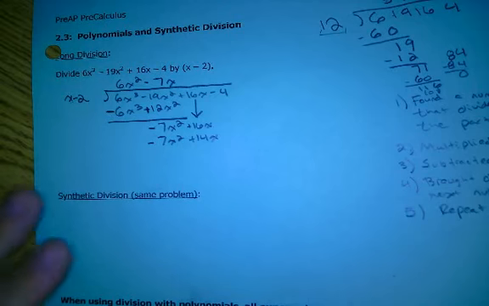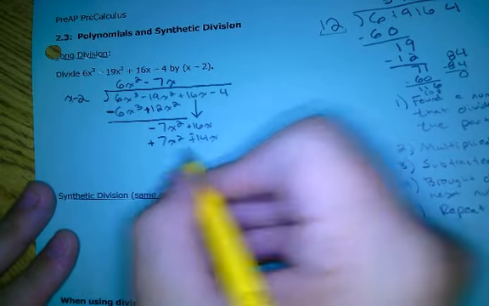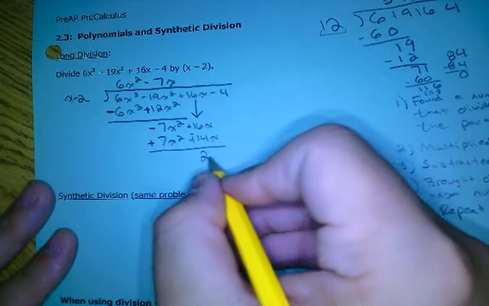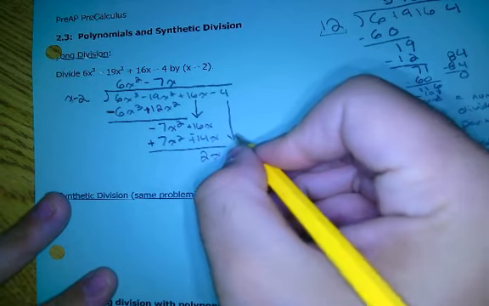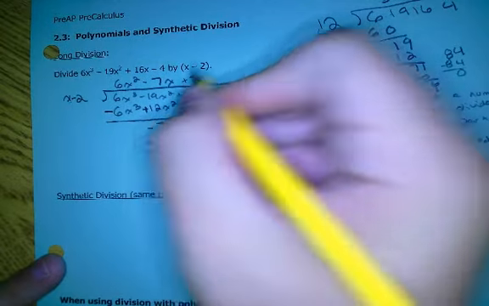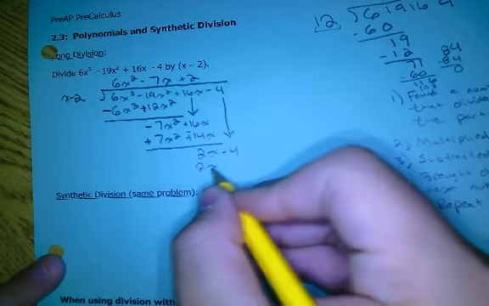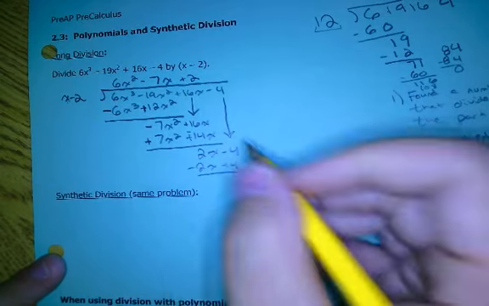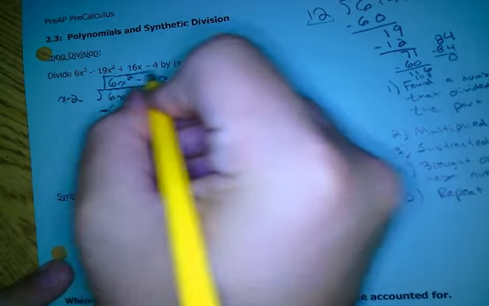And what do I do now? Subtract. I get 2x, and I bring down the 4. X minus 2 goes into 2x minus 4. How many times? This one we can tell. Is this one going to have a remainder? No. So it's a plus 2. It's going to be 2x minus 4. Change the signs. You get 0. And then, bam, here's your final answer right up here.